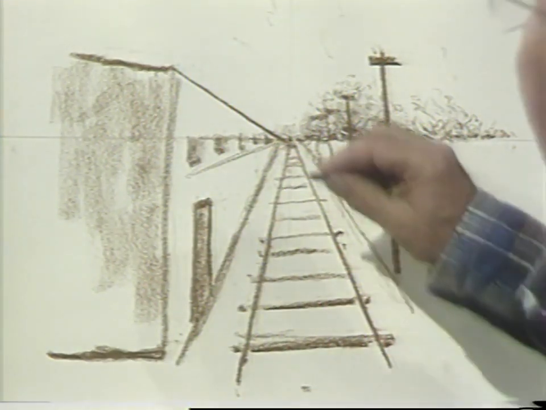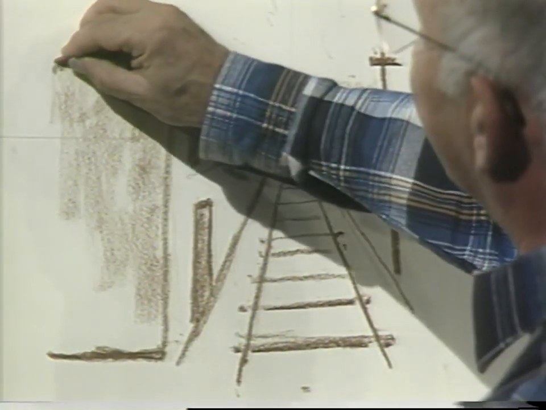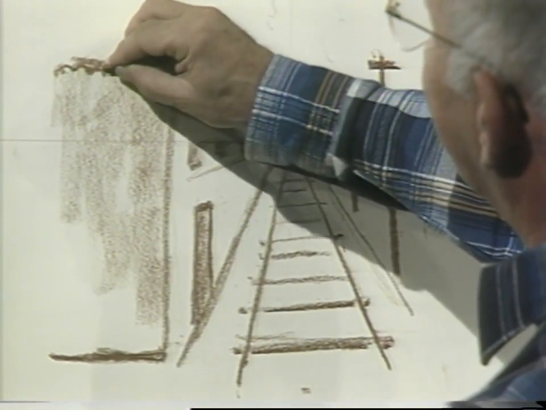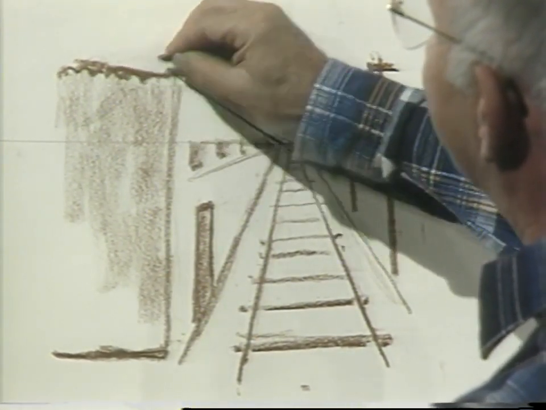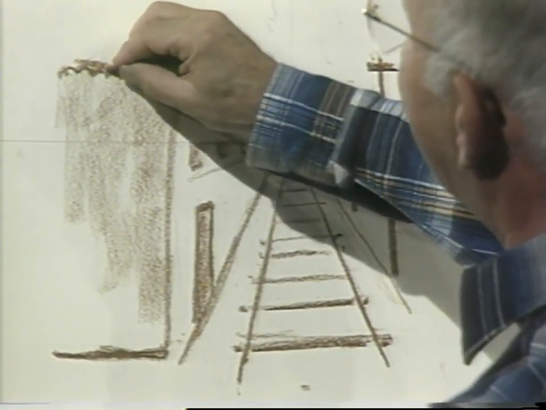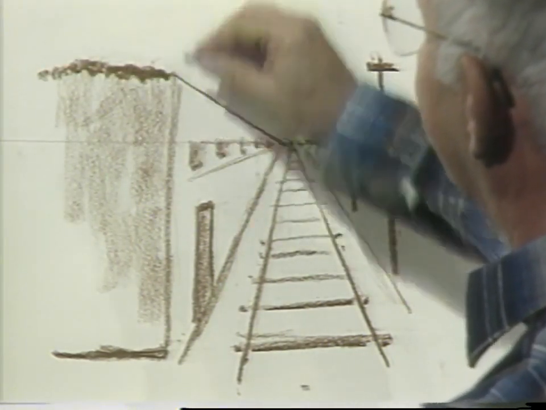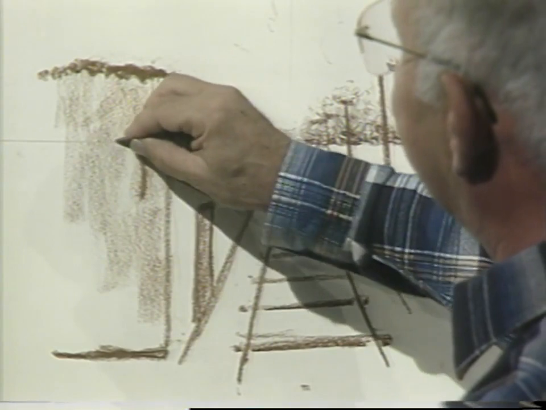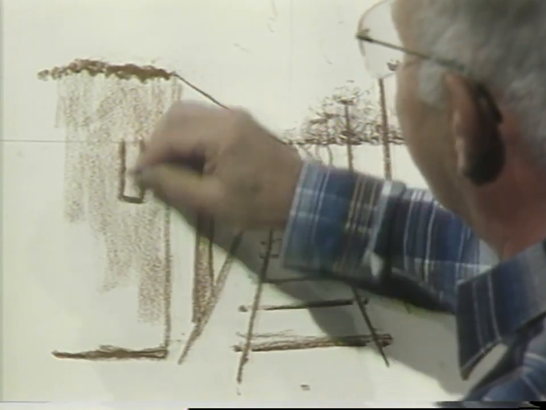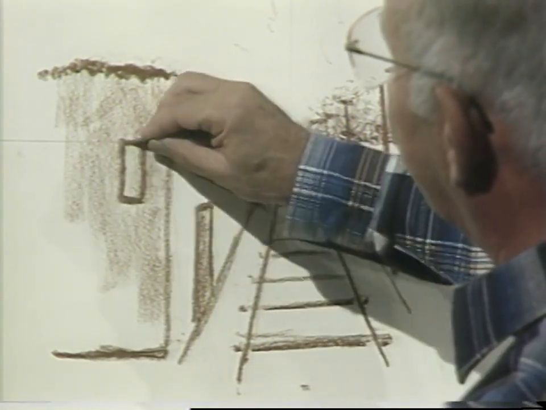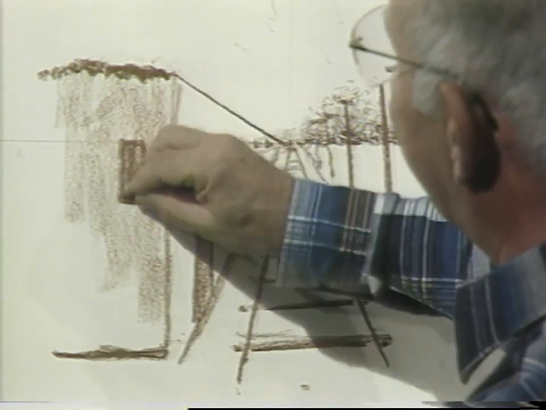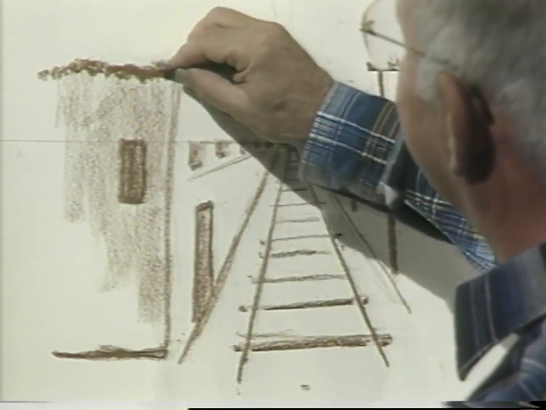Now back to our sketch. Let's see what happened here. How perspective helped me decide. I'll put a little part of a roof here and add something in the front wall, which has no perspective to it, but to show you.